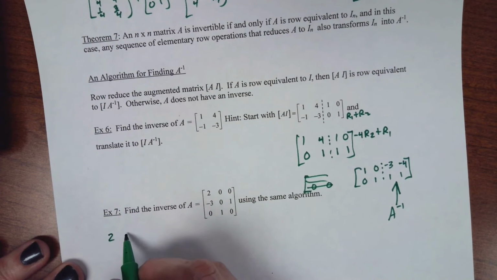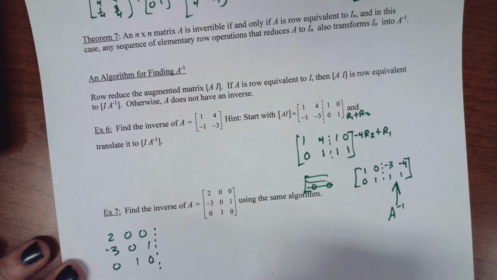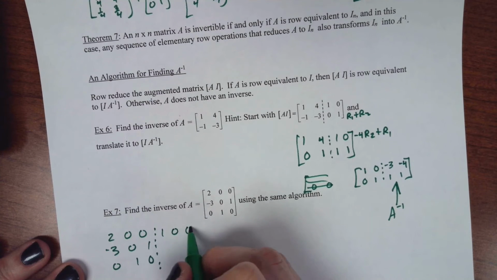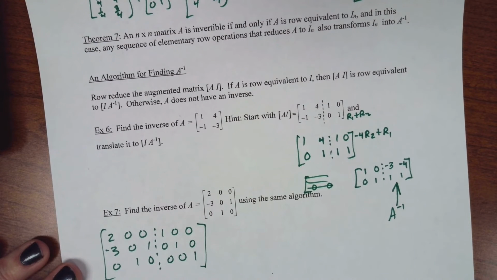I have 2, 0, 0. I got -3, 0, 1, 0, 1, 0. I'm going to put my identity matrix for a 3x3 here so that I can keep track of the steps and do them all together at once.